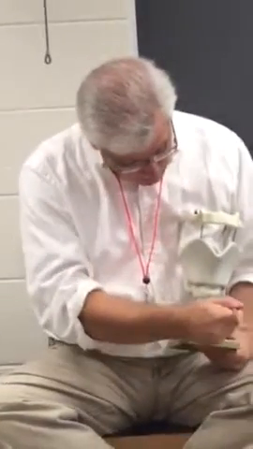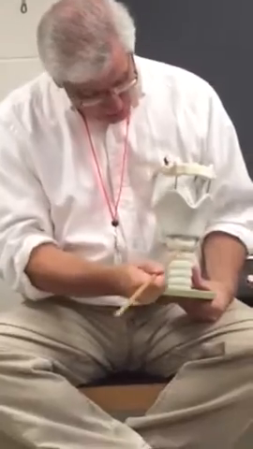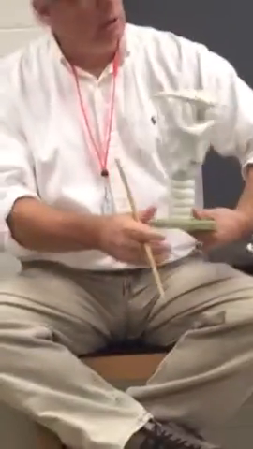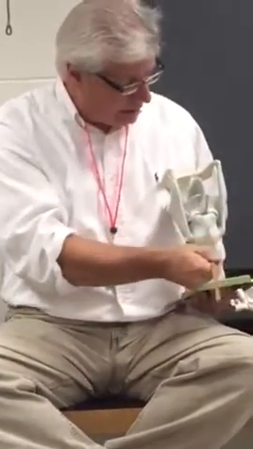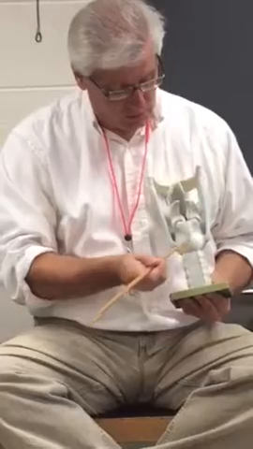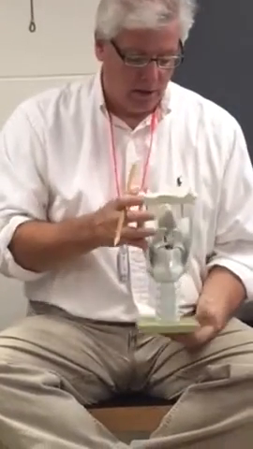If we come down to the bottom, this is the cricoid cartilage right here, and it is the only cartilage that completely encircles the trachea. It goes all the way around it. Completely encircles the trachea. So this is all cricoid back here.